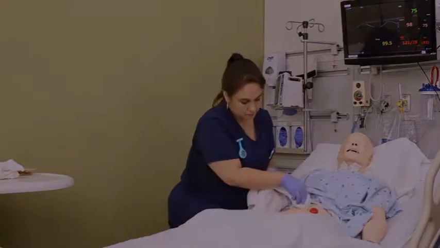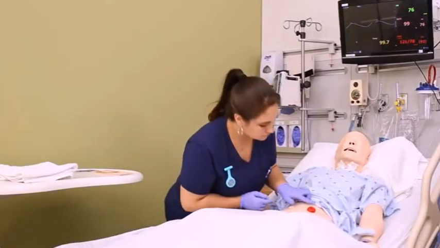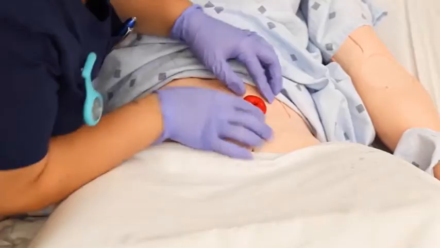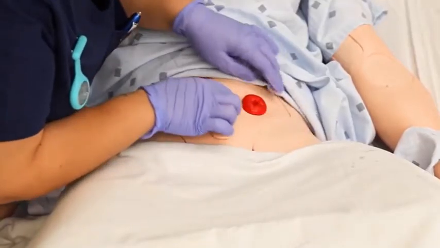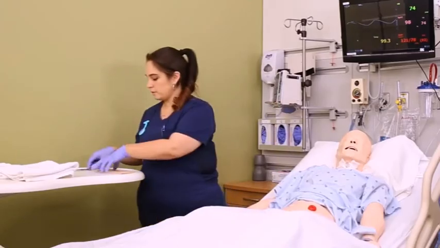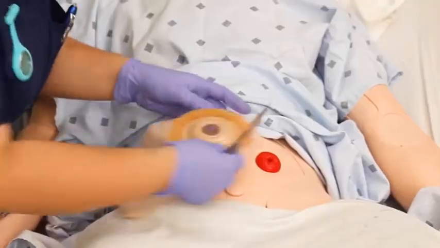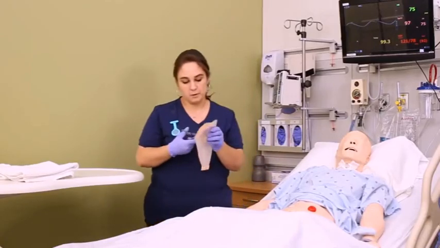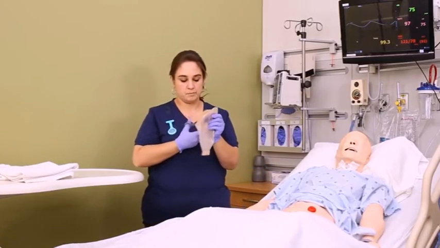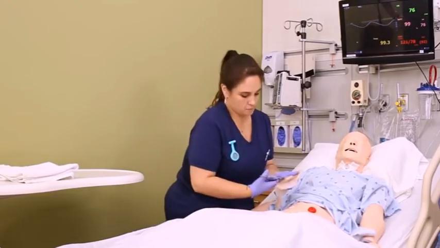Now that the stoma is clean, you can actually do your assessment. So you want to inspect the stoma itself. It should be light to dark pink and moist. What you don't want to see is dark red, pale purple, or any kind of bluish color. None of those are good signs. They all represent problems with perfusion and should be reported right away. And of course, look for any skin breakdown.